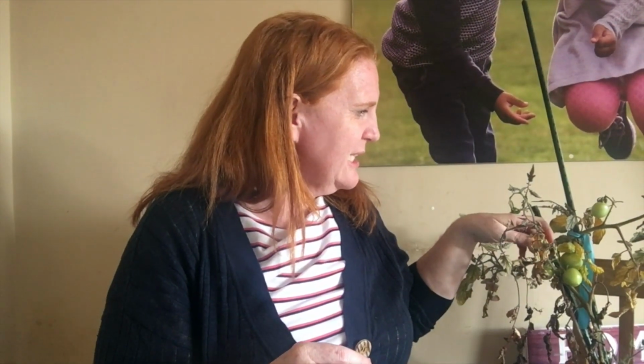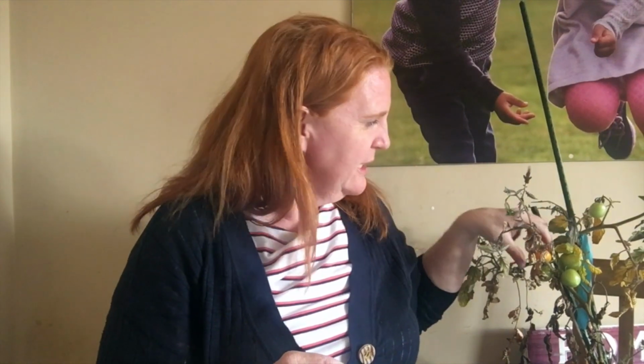If I was to take those out and wash them and dry them out, I could actually plant them and grow more tomatoes. Because a tomato seed will always grow into a tomato plant, and then we get some more tomatoes. You can see some of these are a bit green and some are orange, and we had some red ones too, and they were really delicious. They usually are when you grow them yourself.